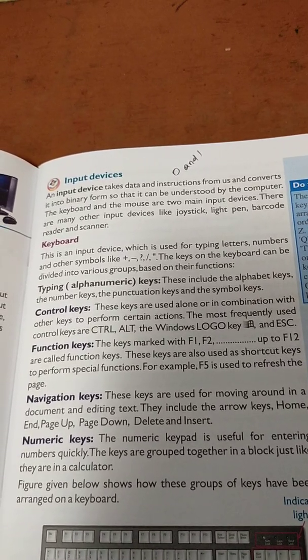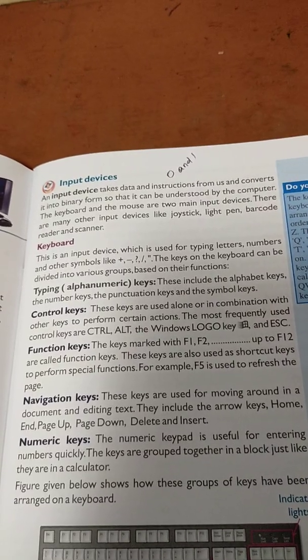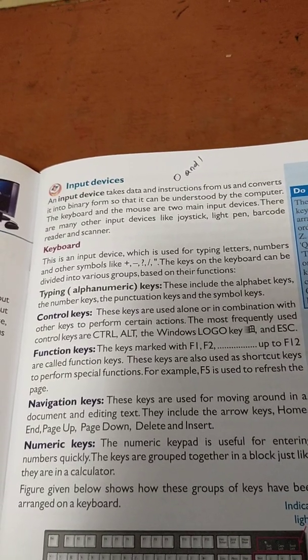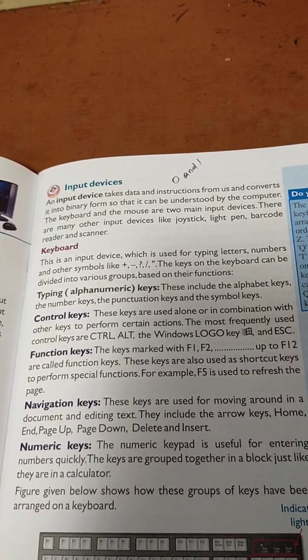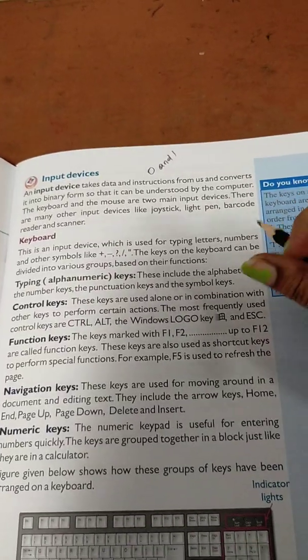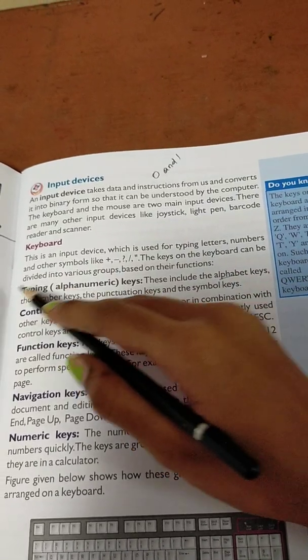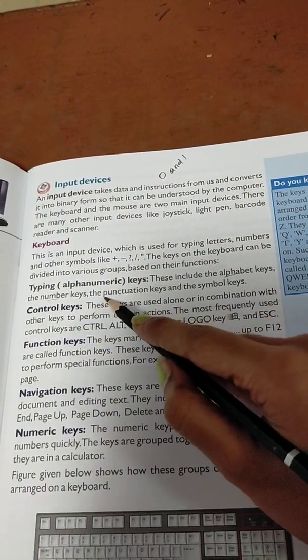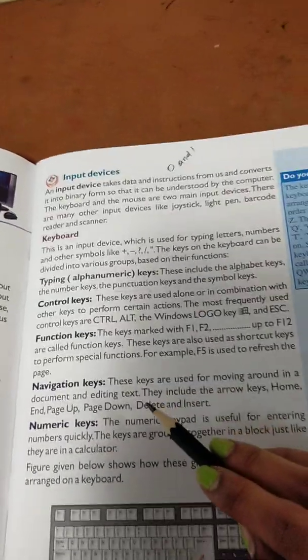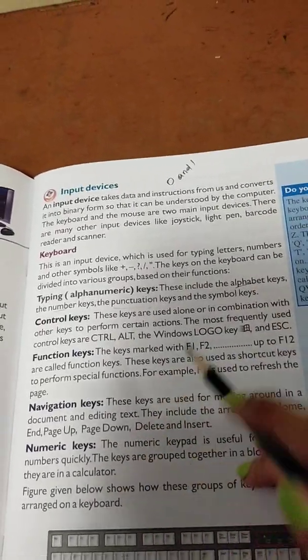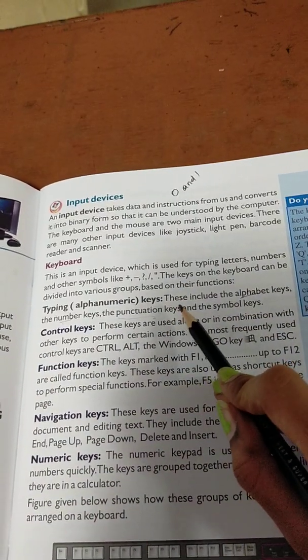Now we are going to see the different types of keys in the keyboard. The typing alphanumeric keys. Alphanumeric keys are nothing but all the keys: alphabet keys, number keys, and then the punctuation keys and the symbol keys. These are the alphanumeric keys. All the set of keys in the keyboard is called the alphanumeric keys.